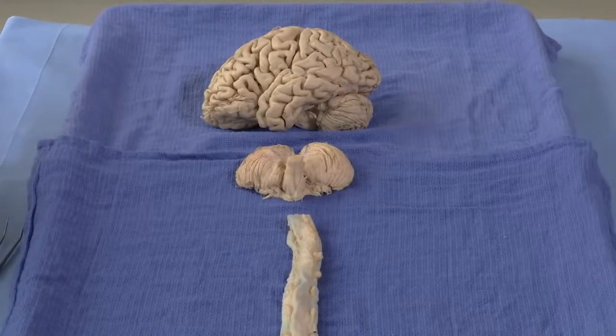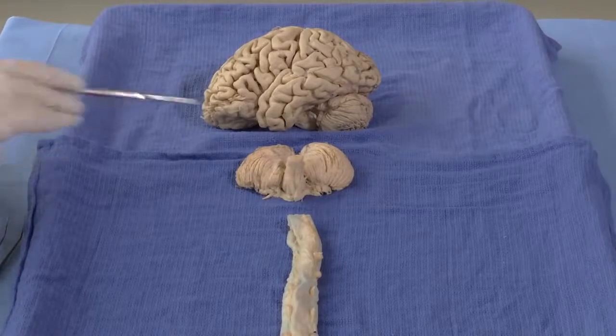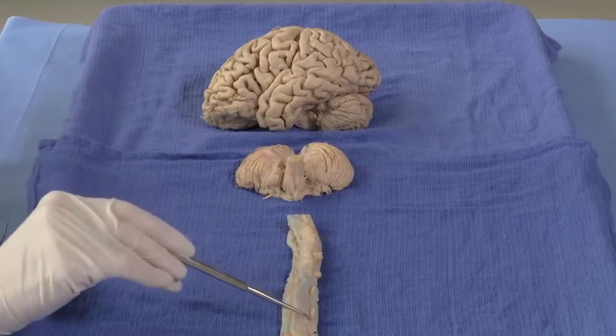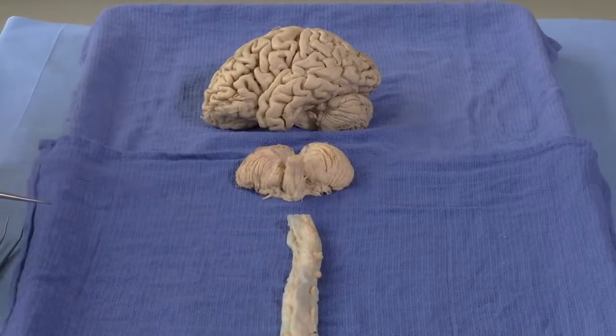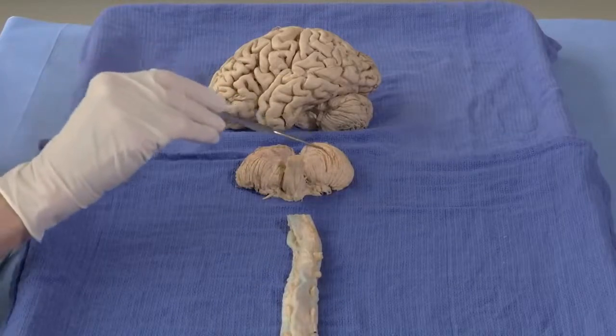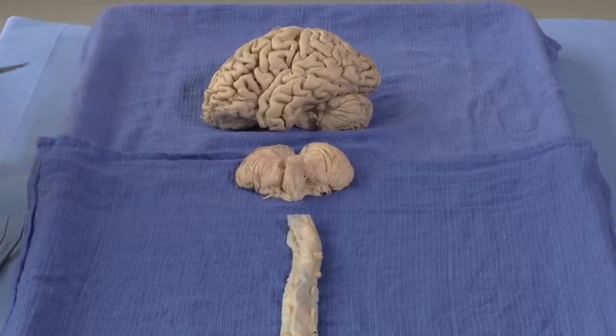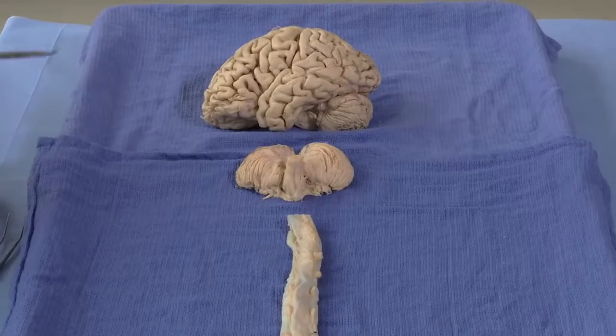Now, let's remember a couple of basic things as we approach the anatomy and function of the cerebellum. The right hemisphere of the cerebellum works with the right side of the spinal cord, and the right side of the cerebellum works with the left side of motor cortex. That is because we have the corticospinal tract that descends and crosses.